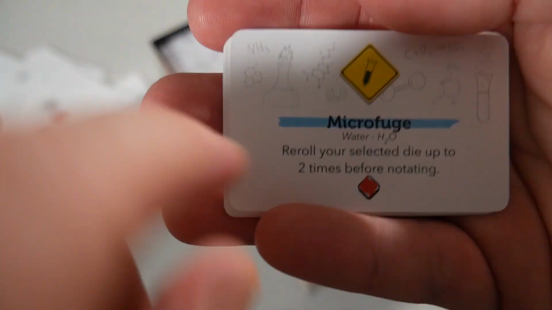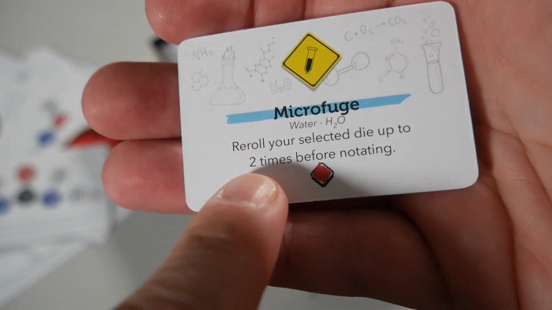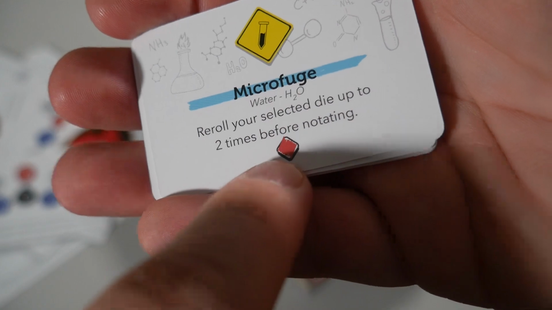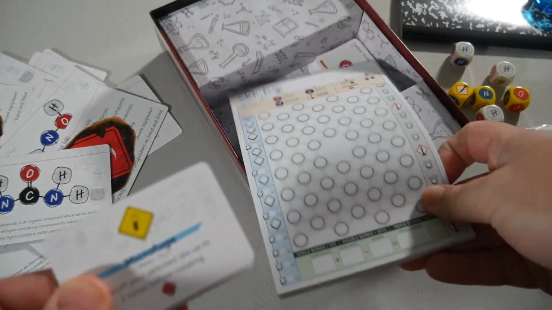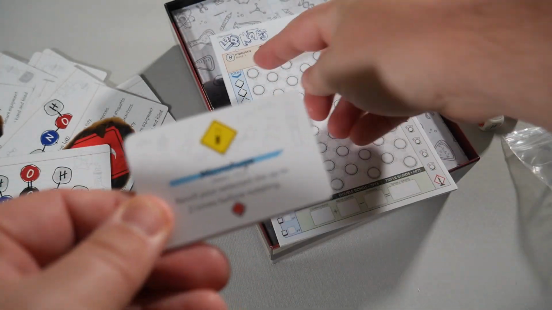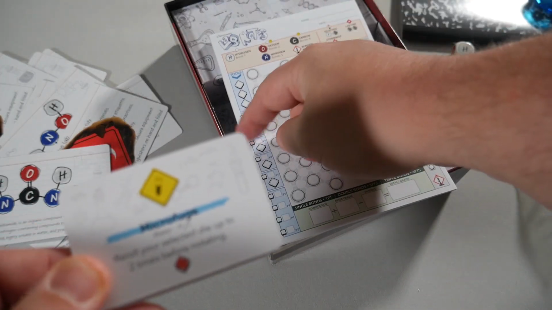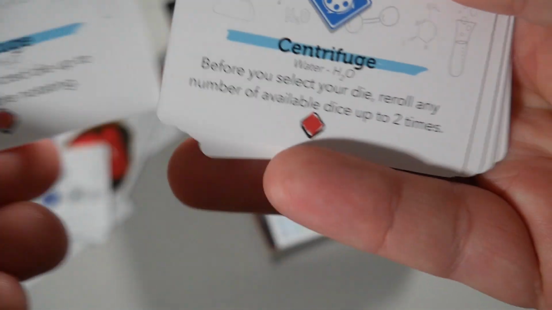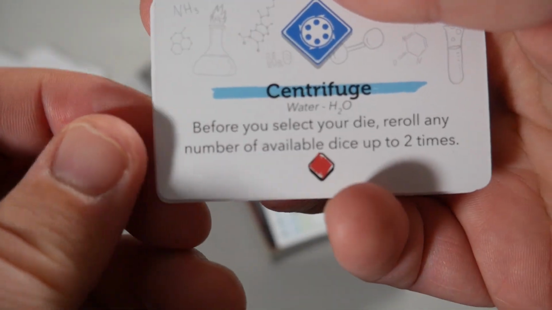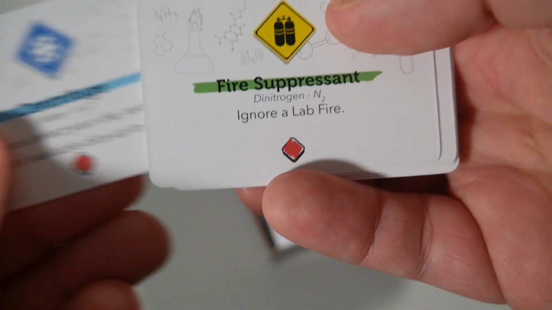So in your tools, so you have a microfuge. Reroll your selected die up to 2 times before notating. And this little symbol there is what you fill in on the sheet. So when you use the tool, you're going to fill in that to show it. And then obviously when you fill in the 3, you can't fill any more until you get down to there. So that's the microfuge. Your centrifuge, before you select your die, reroll any number of available dice up to 2 times.